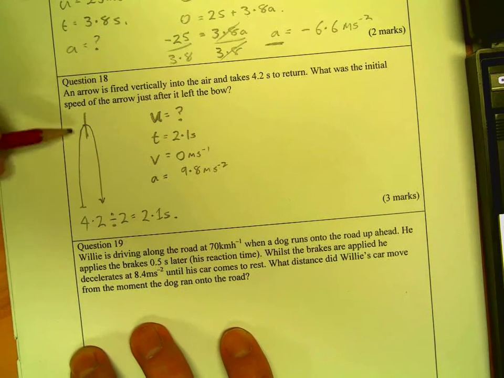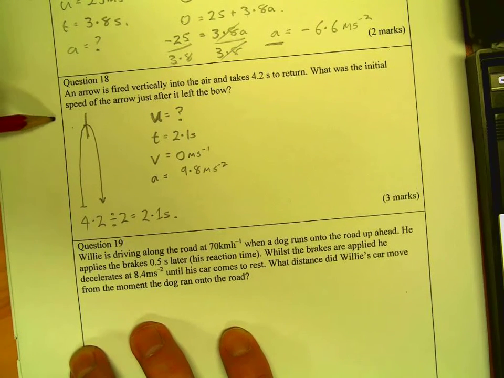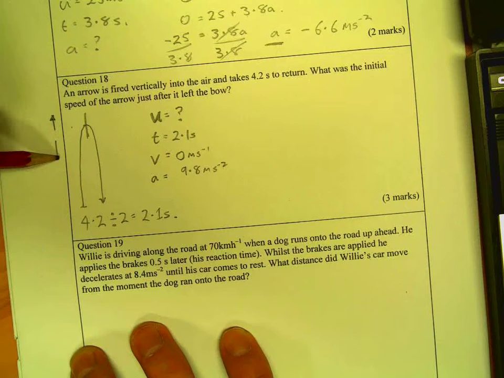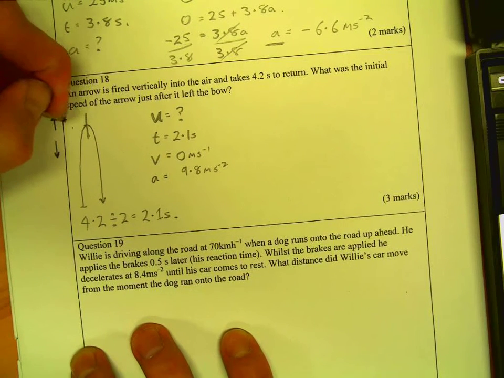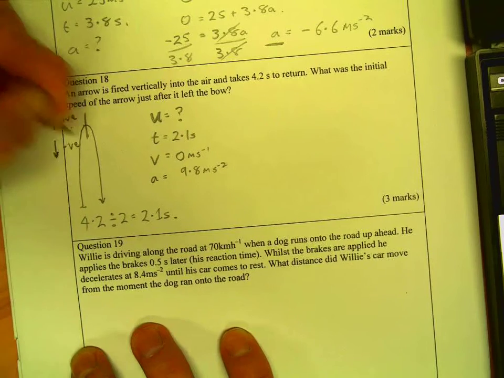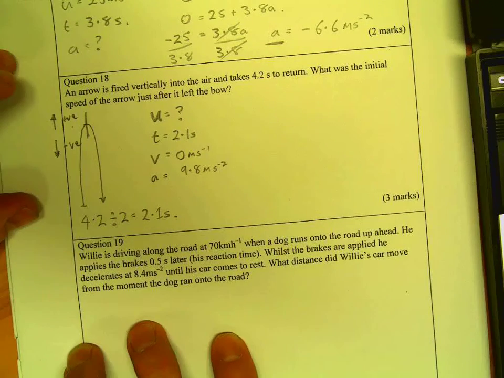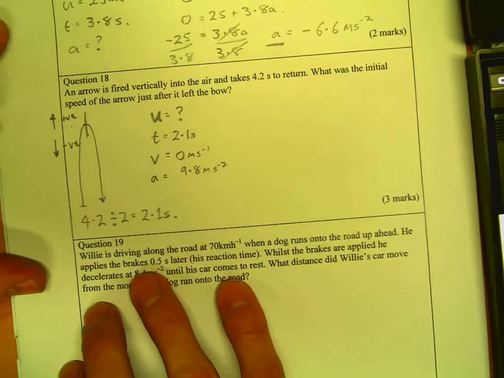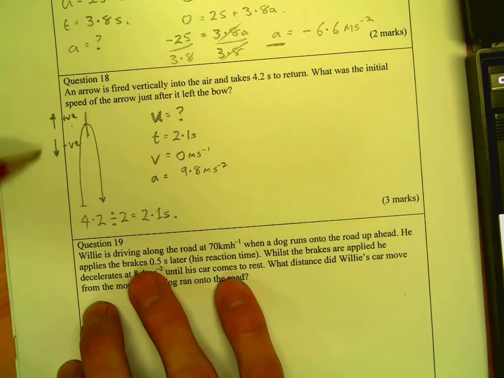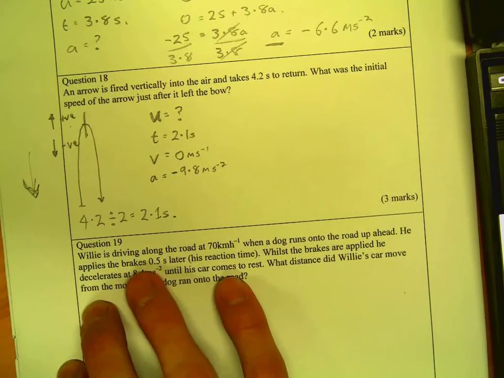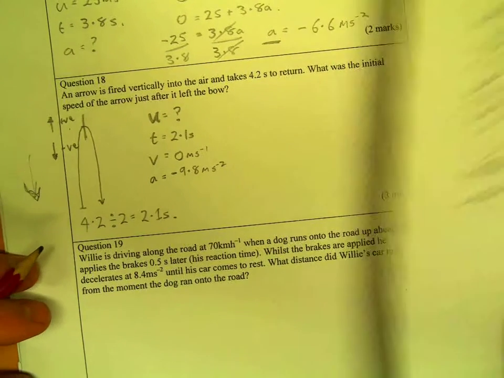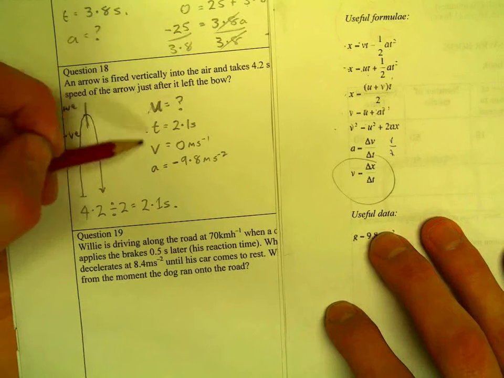Now, with these types of equations, we need to label directions as positive and negative. Just out of habit, I have up as positive and down as negative, and just be consistent. You don't want to confuse yourself on something like this. So that means my acceleration is acting in the downward direction, so this needs to have a negative in front of it. Okay, three knowns, one unknown.